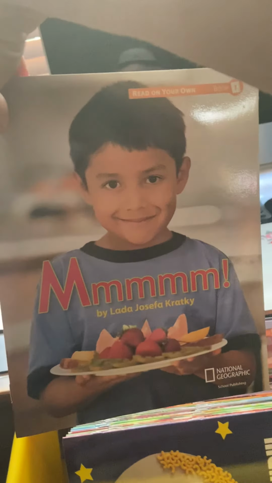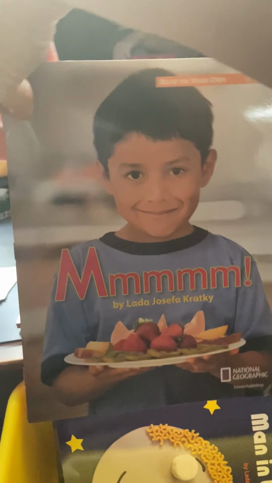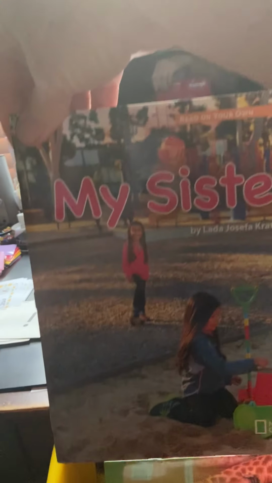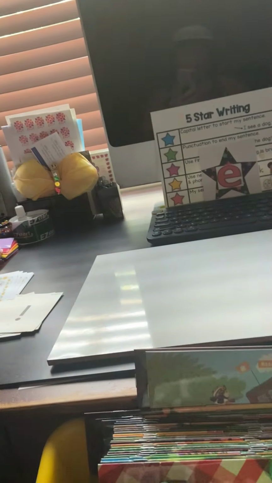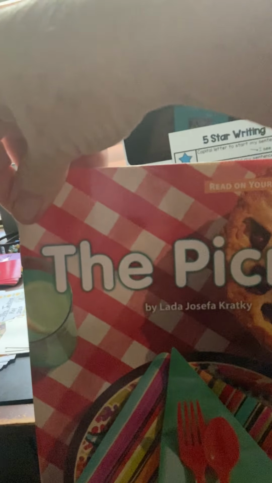But I do want to show you something. This is pretty exciting. This is the bucket of books that the kids have read. So boys and girls, you remember this was the very first book? So when we first started, there weren't very many words. This book focused on the sight word my. This book focused on the sight word see. This book focused on the sight word the.